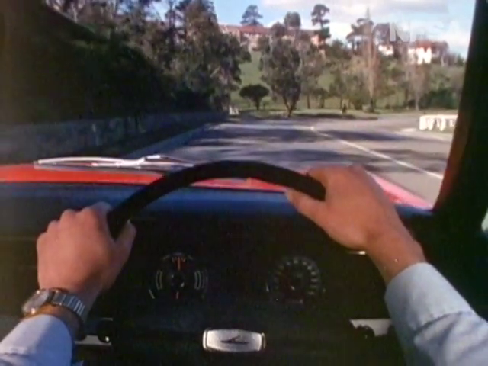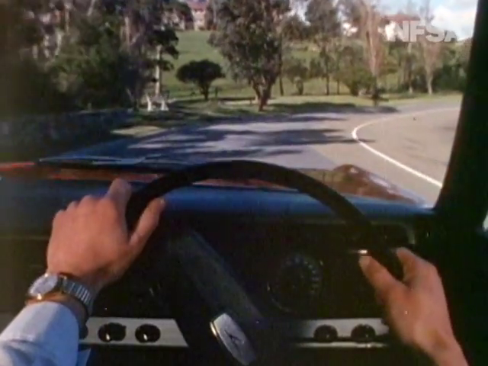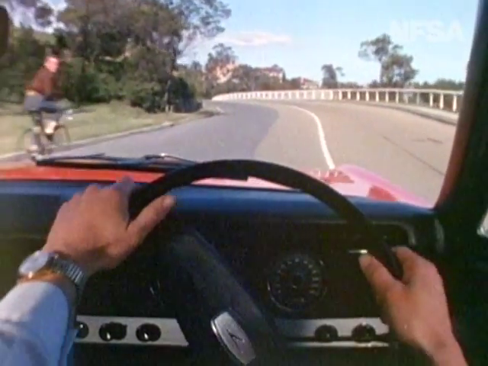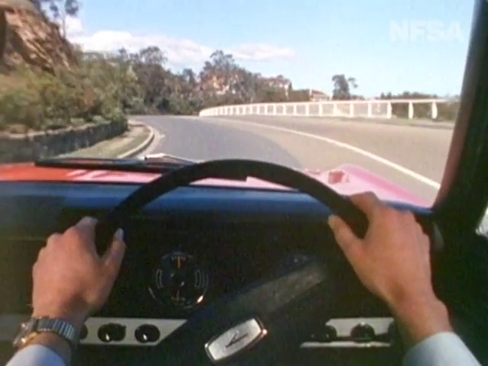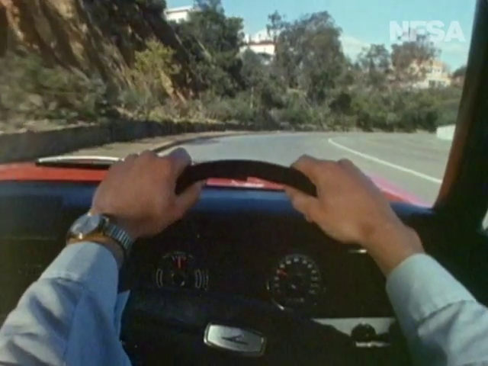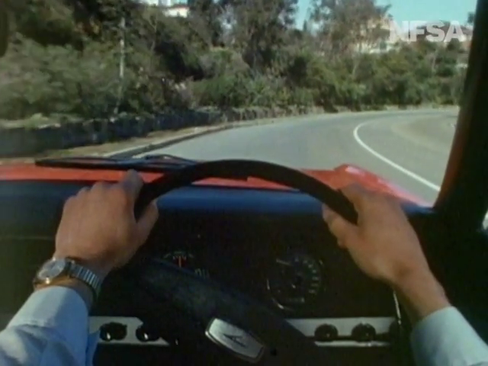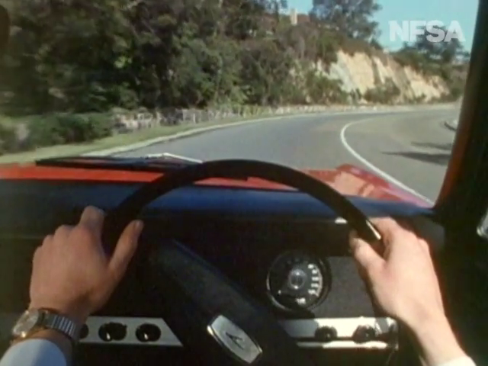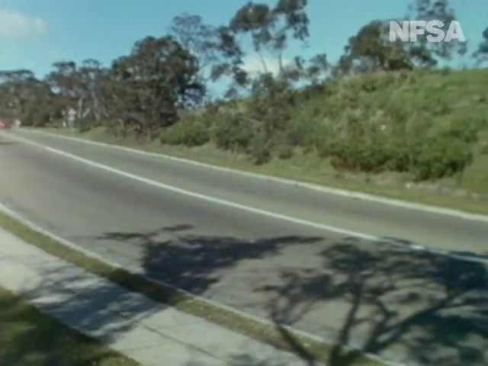Here again is the wide line on a right-hand turn, across to the center, and then out and around. Turning corners smoothly is a matter of judging the right speed and taking the right line. To judge properly, we must be able to see clearly.